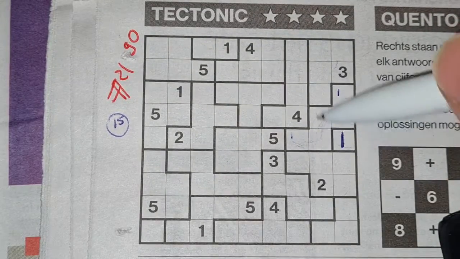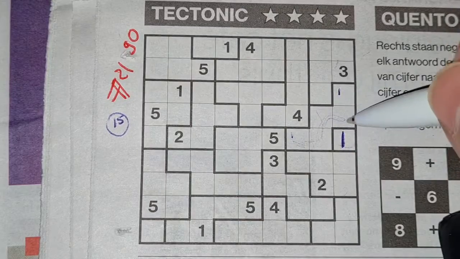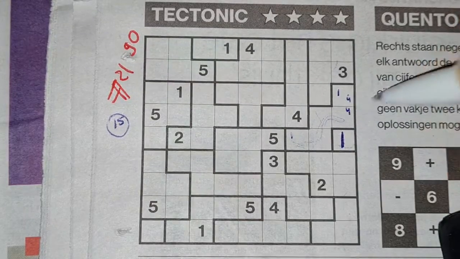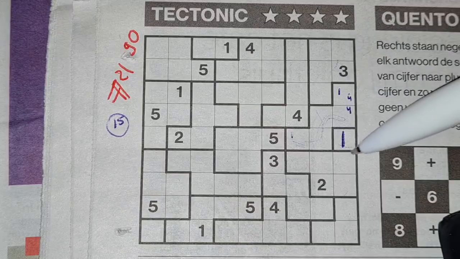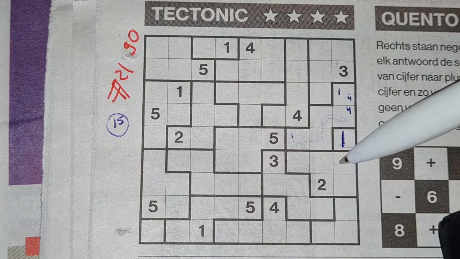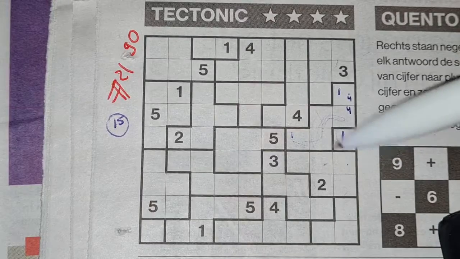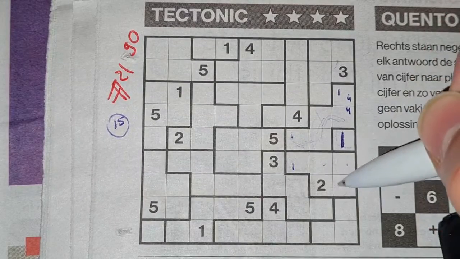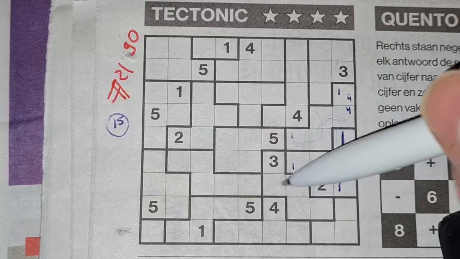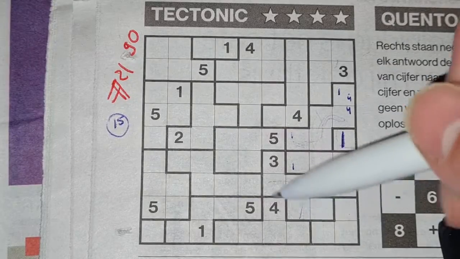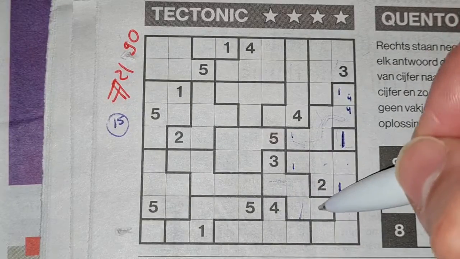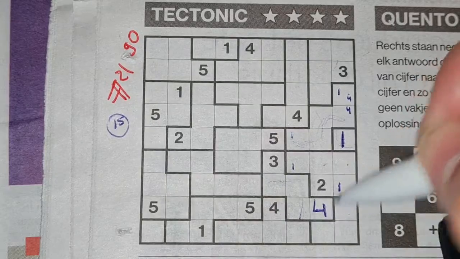These are 3 boxes surround the 4 cannot be a 4. So the 4 could be here, could be there. Then these 2 boxes cannot be a 1. So the 1 could be here or could be there. These 3 boxes surround the 4 cannot be a 4, so 1 box left for the 4 should be there.